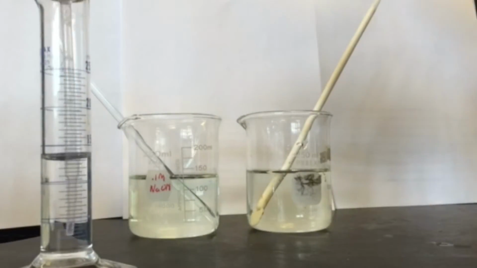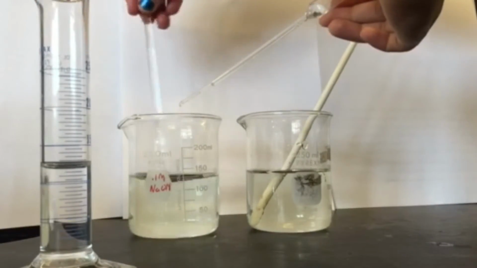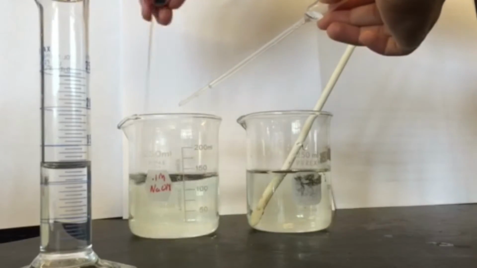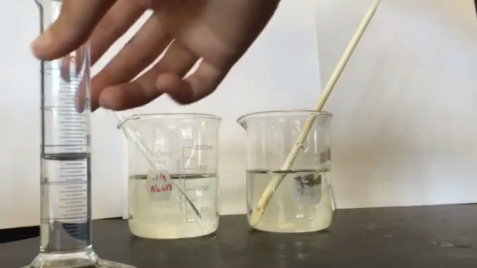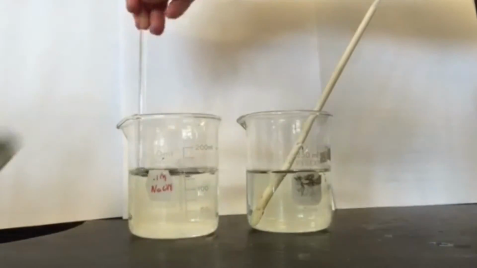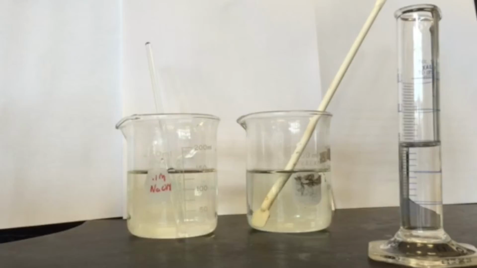Add 1 molar hydrochloric acid drop by drop until twice as many drops have been added as required to change the color of the solution in the first beaker. While stirring the solution, slowly pour 1 molar hydrochloric acid into the beaker until the solution changes to yellow.